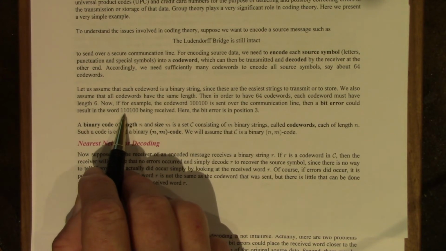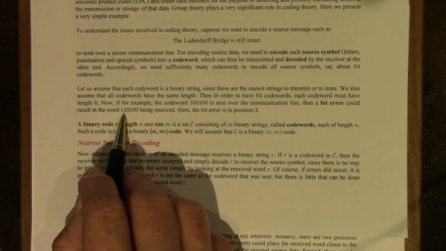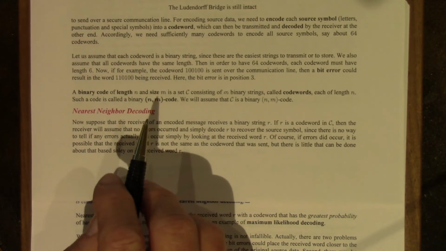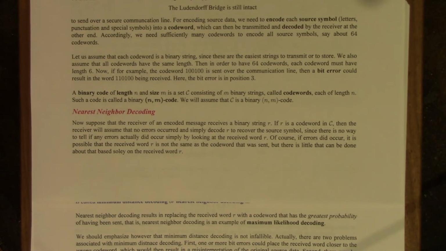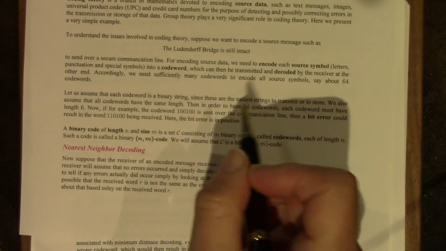So the bit in the second position was altered in transmission. The same thing would apply to storage. So we have here a bit error in position 2.